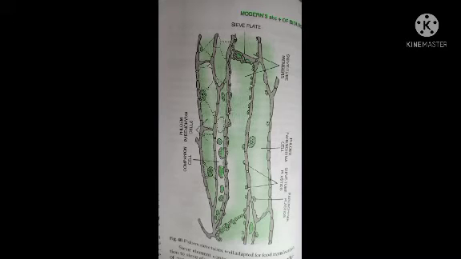Now when we see, the phloem is also made up of many cells. You can see the phloem parenchyma cell is there, companion cell is there. This is the sieve tube. Actually the sieve tube is mainly involved in the transport of food.